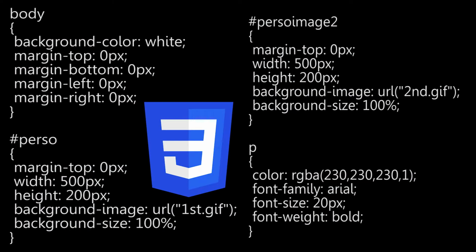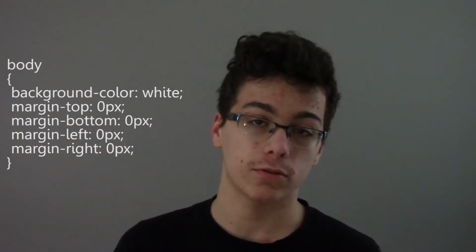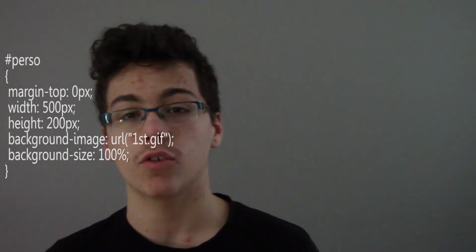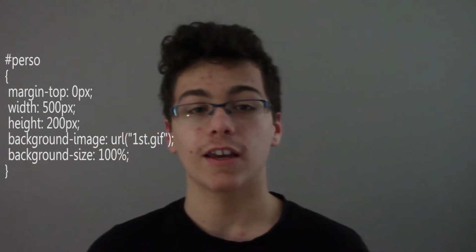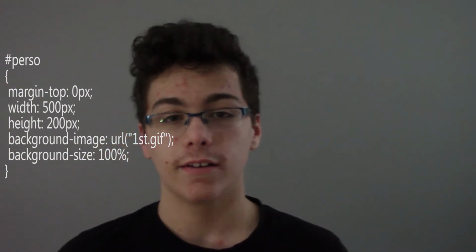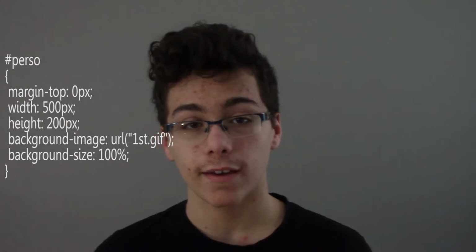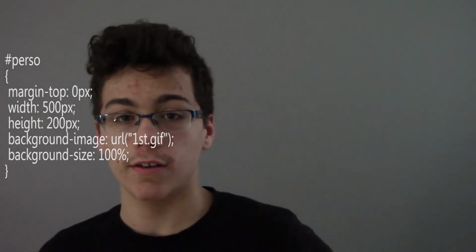The CSS! This is the CSS code that I used. For the body, these things are not important, but it's just because I write this for each project I make. Sometimes it is useful, sometimes not. For the identifier perso, I define the size of the element and the background that is one of the animated images I created before. After I added background size, because if I don't do this, the background image will be too big and we'll see only a little part of the image.